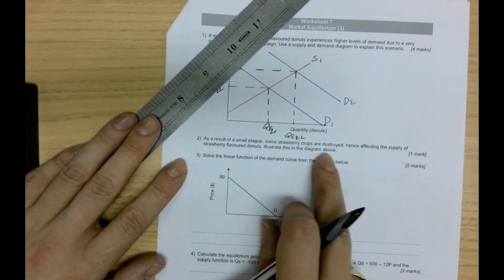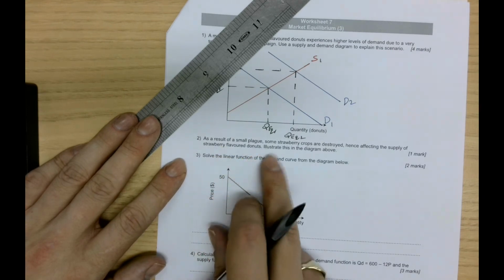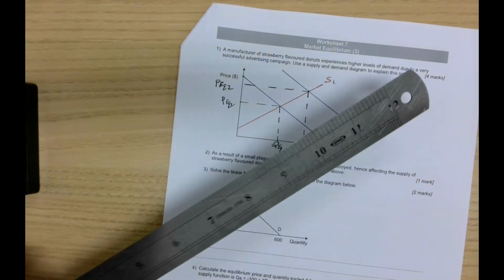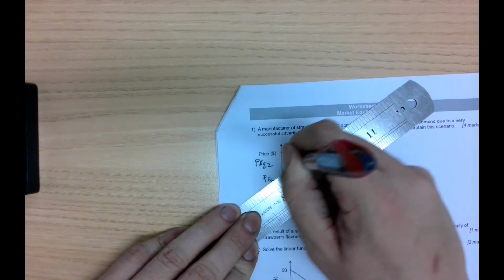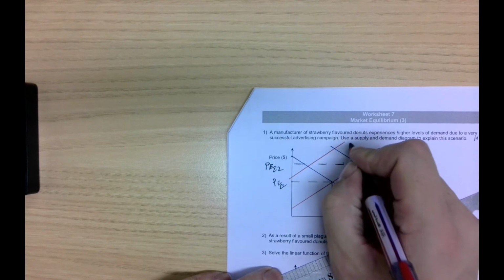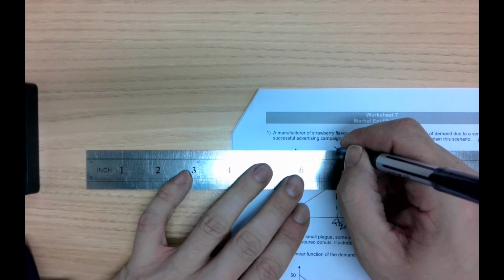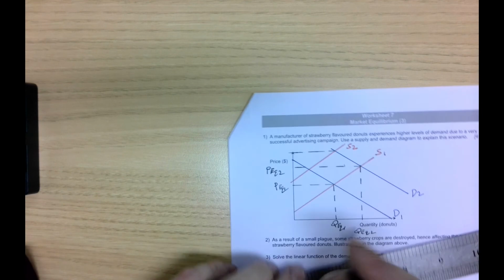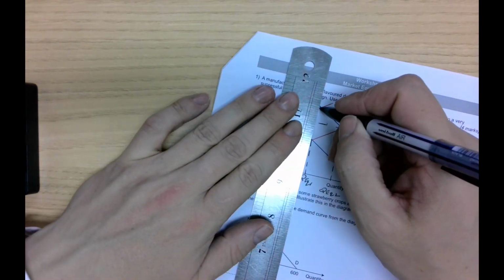Now the next thing here, it says, as a result of a small plague, some strawberry crops are destroyed, hence affecting the supply of strawberry flavoured donuts. Illustrate this in the diagram above. So what we do then is we say there's an inward shift in the supply curve. I'm just going to draw something akin to this and call it S2. And we notice that when supply is reduced, the quantity decreases, but also the price increases. Now this actually seems to be going right back down onto the first one.